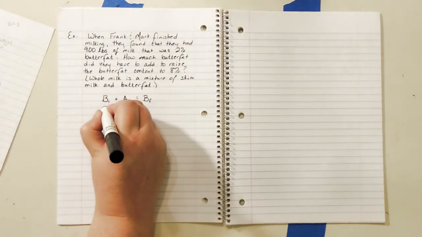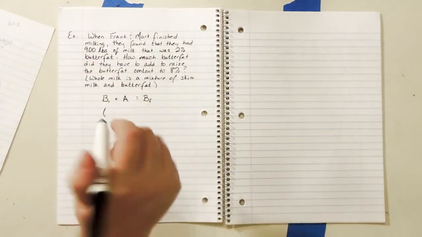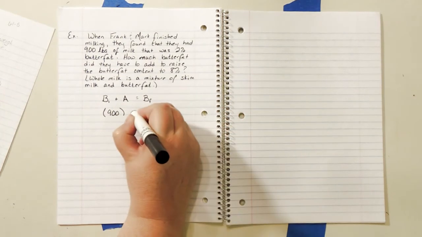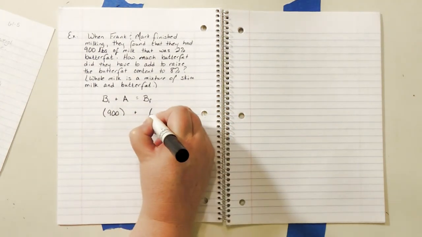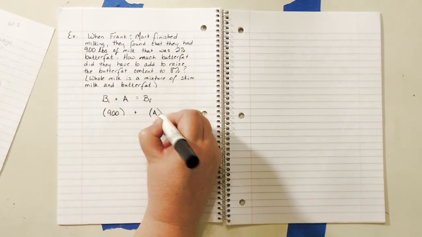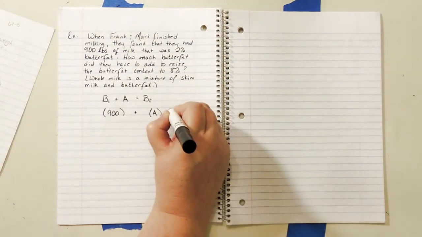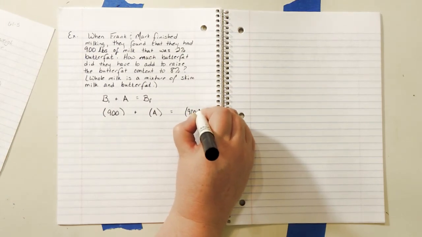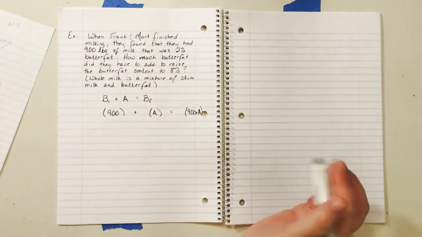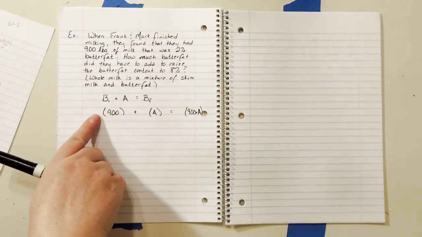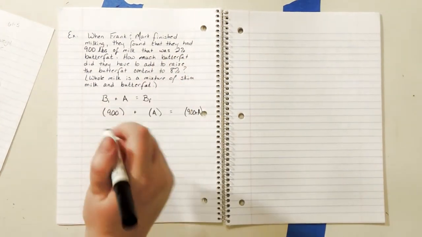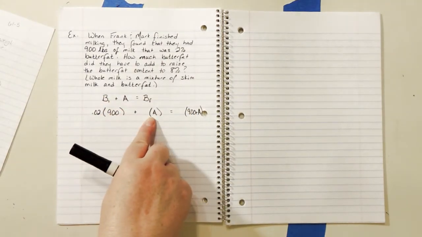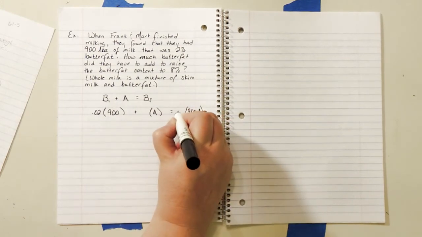Okay, our containers are going to be, we started with 900 pounds. We're going to add this time. This is the amount we're adding. And in the end mixture, we're going to have 900 plus the amount that's added. Originally it's 2%, so that's 0.02. We are adding butterfat. And at the end we want 0.08.